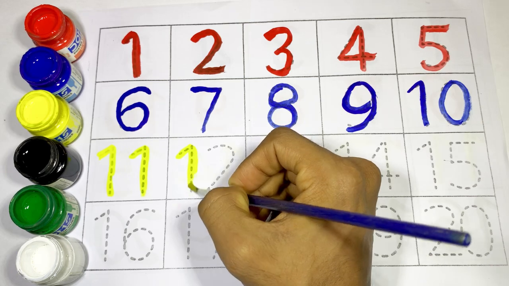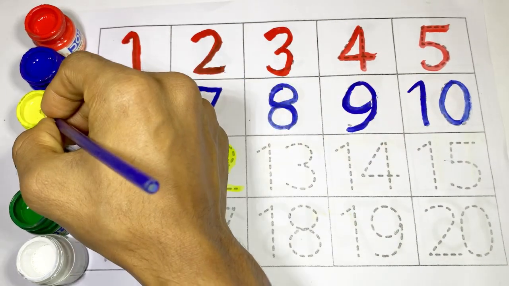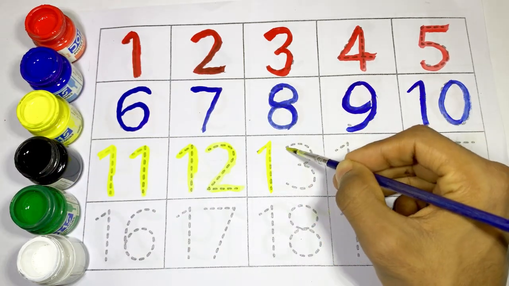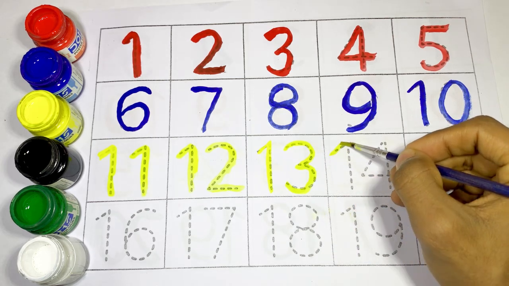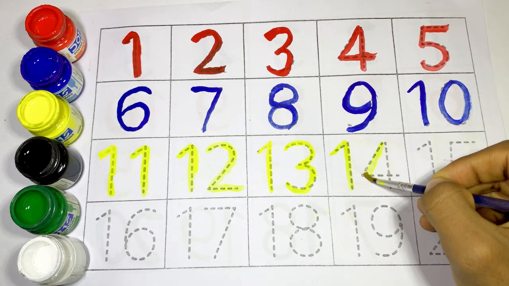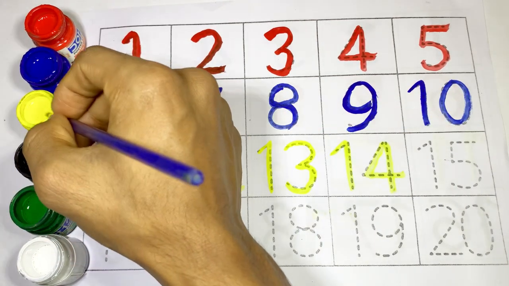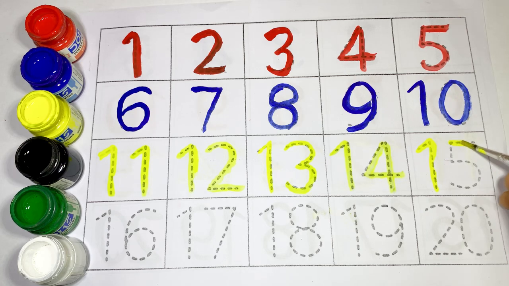Kids, 11. The numbers of 11 and use yellow color. 12. The numbers of 12. Kids, again use yellow color and draw 13. The numbers of 13. 14. The numbers of 14. Kids, again use yellow color and draw 15. The numbers of 15.